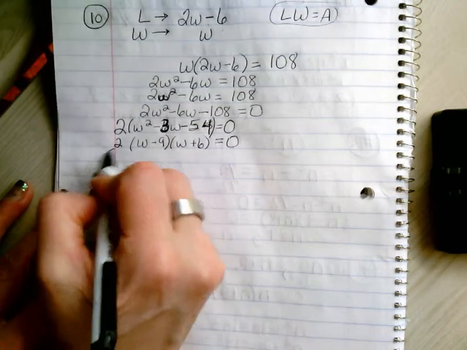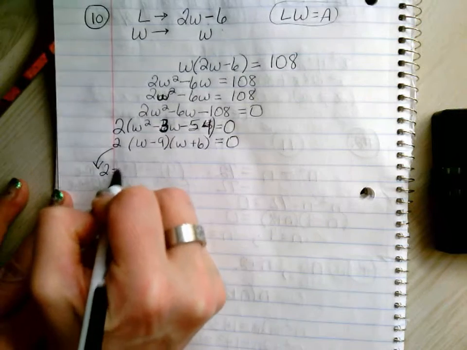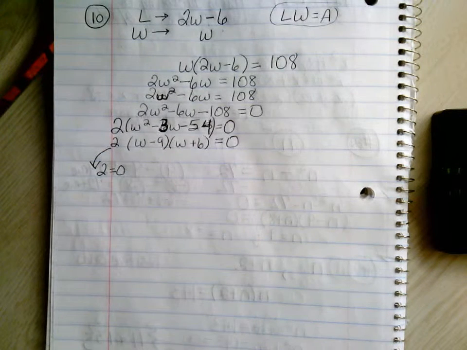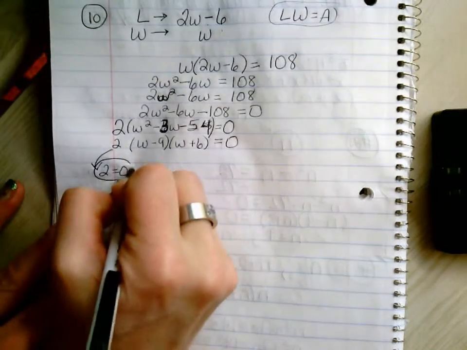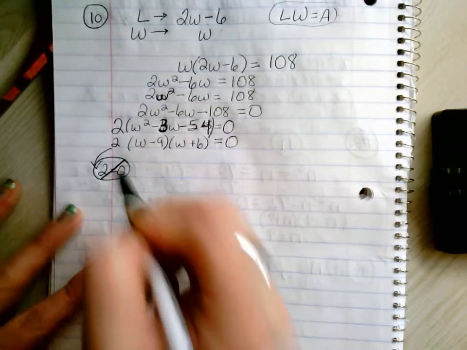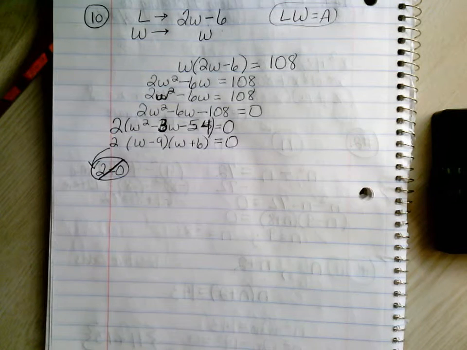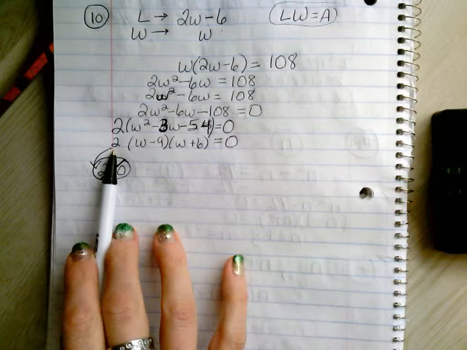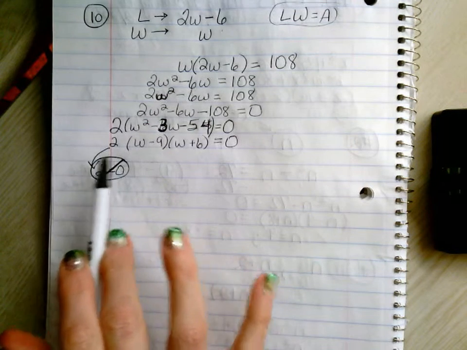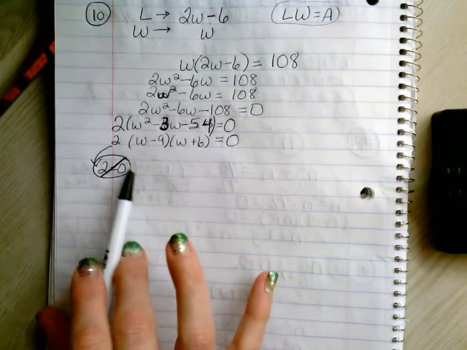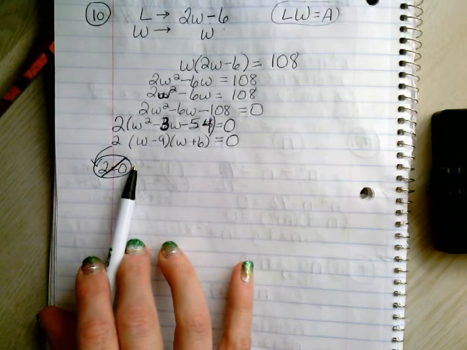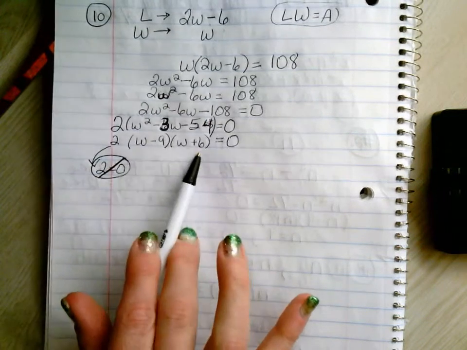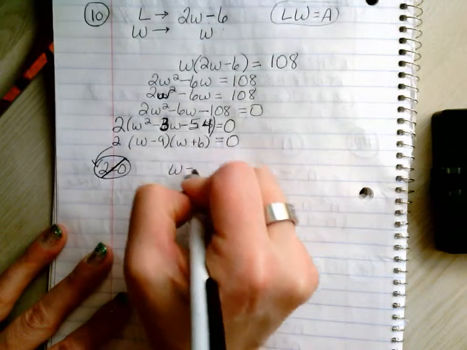Solve. The first factor, 2 equals 0. What does that mean? This is automatically going to get thrown out as part of our solution set because 2 doesn't equal 0. It is correct from the standpoint of factoring, but in the end, it didn't give us anything that can be used for the solution. W minus 9 and W plus 6.